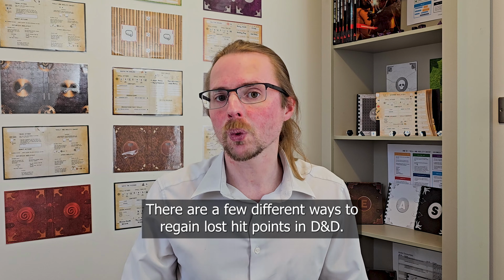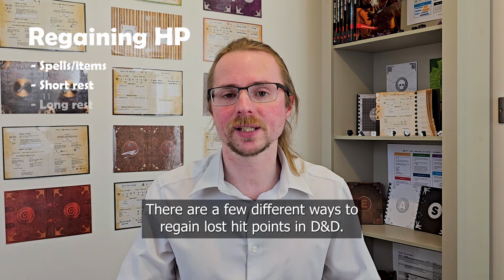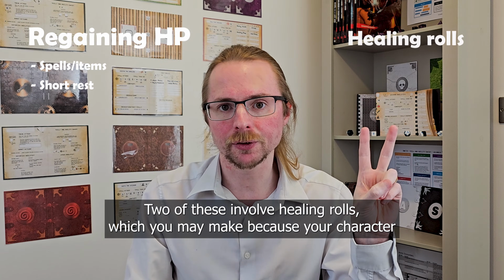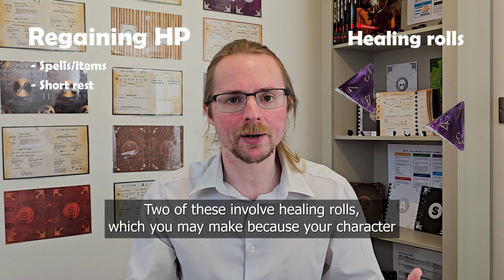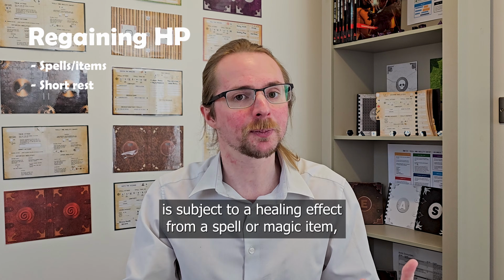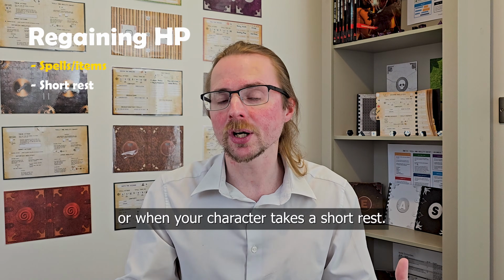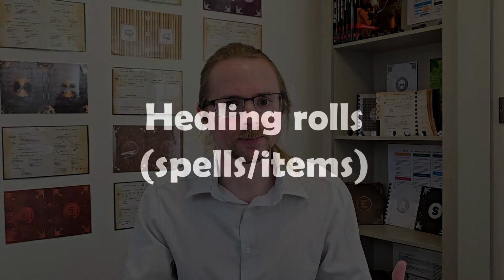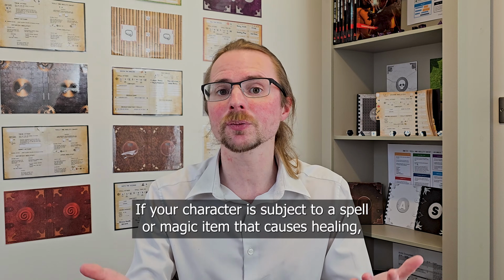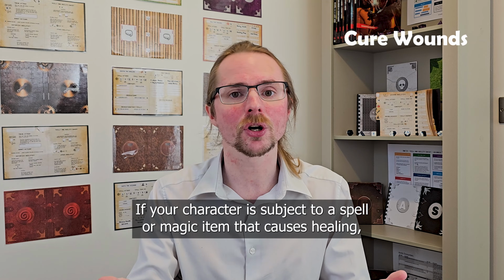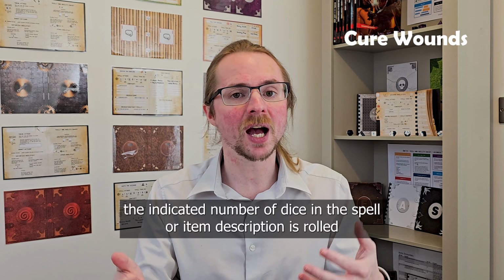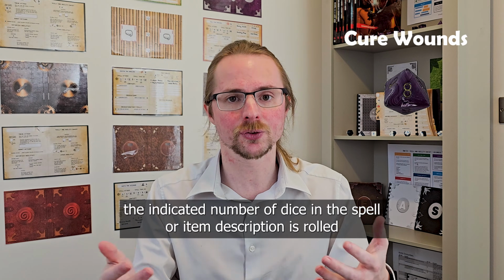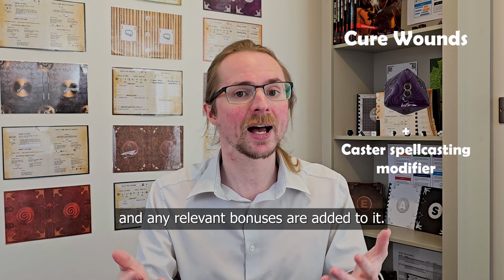There are a few different ways to regain lost hit points in D&D. 2 of these involve healing rolls, which you may make because your character is subject to a healing effect from a spell or magic item, or when your character takes a short rest. If your character is subject to a spell or magic item that causes healing, the indicated number of dice in the spell or item description is rolled, and any relevant bonuses are added to it.